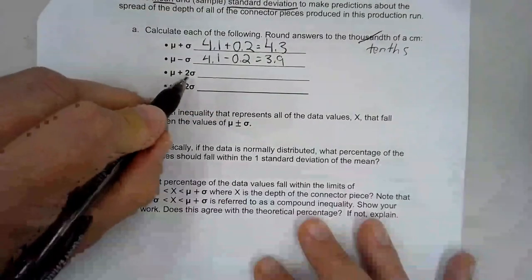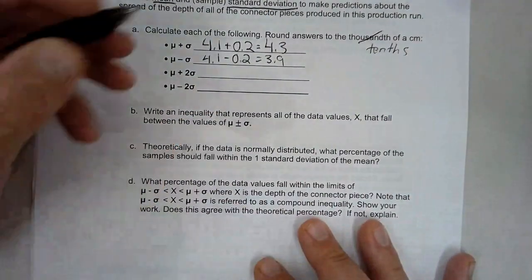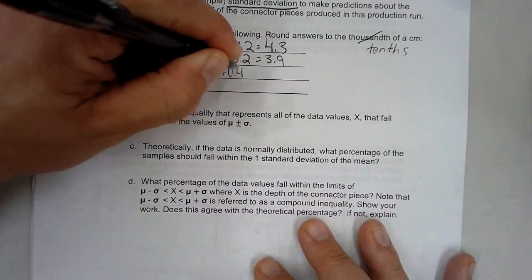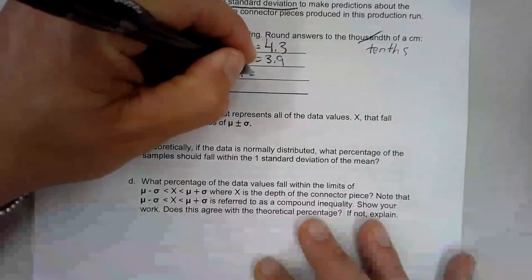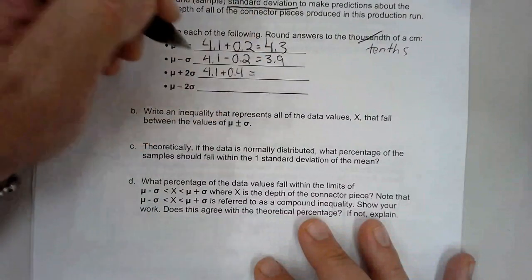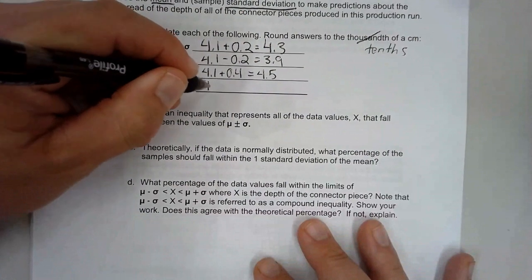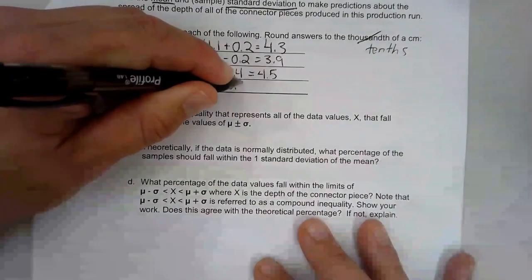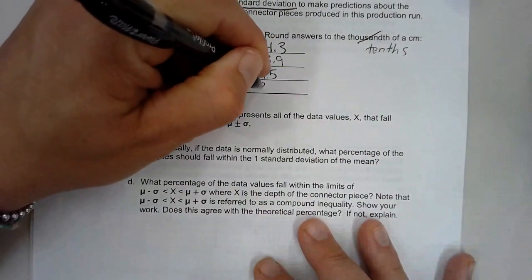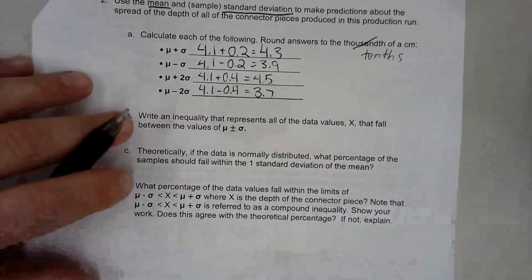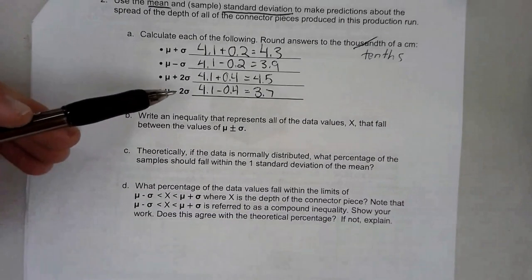Then this is asking for 2 times the standard deviation, so 4.1 plus 0.4, which is 4.5. And this one is 4.1 minus 0.4, which is 3.7. Okay, so that's somewhat simple. It's basically just doing a little bit of math.